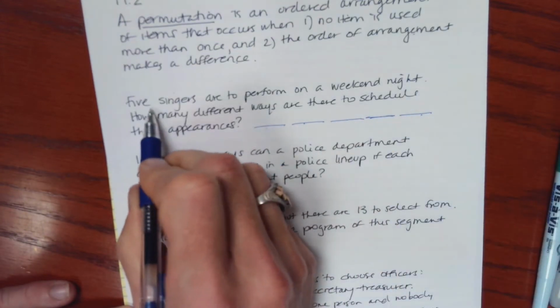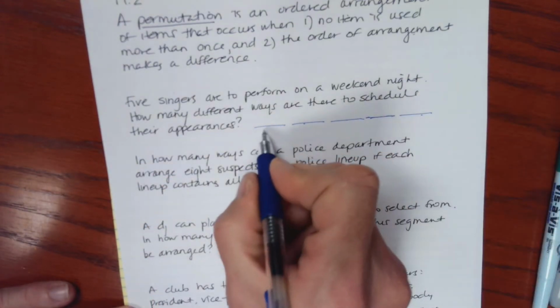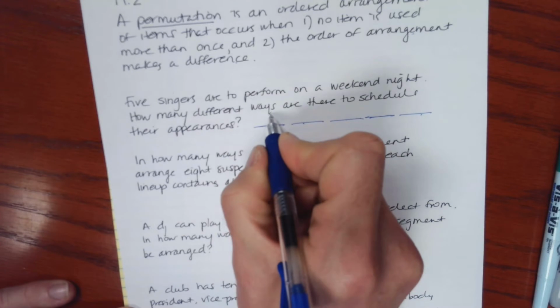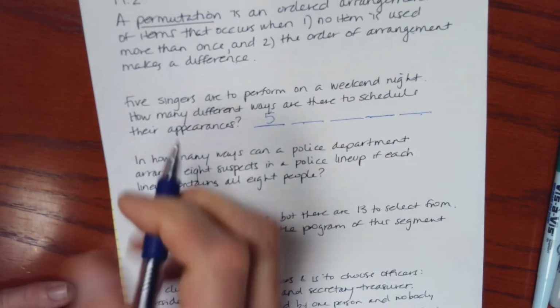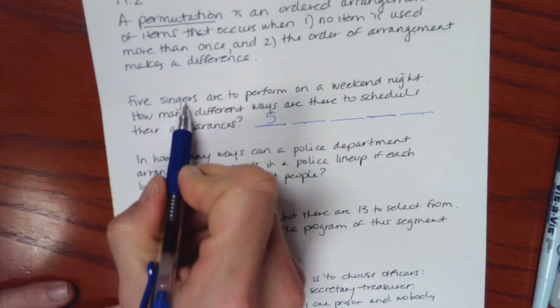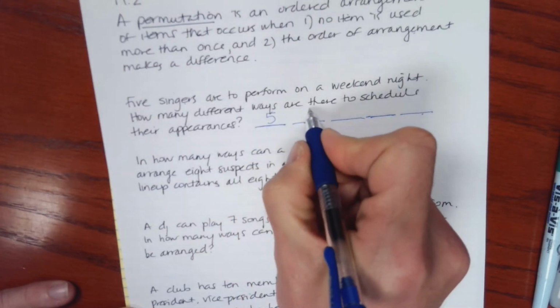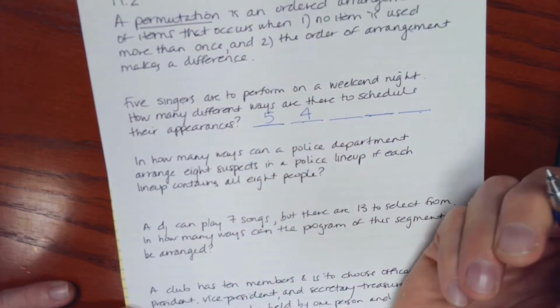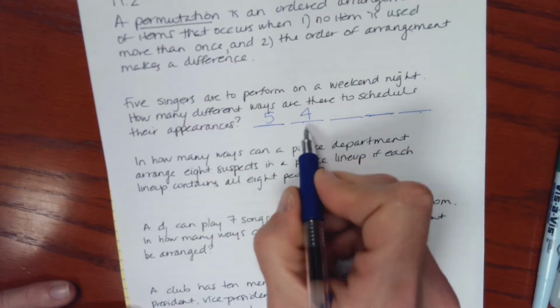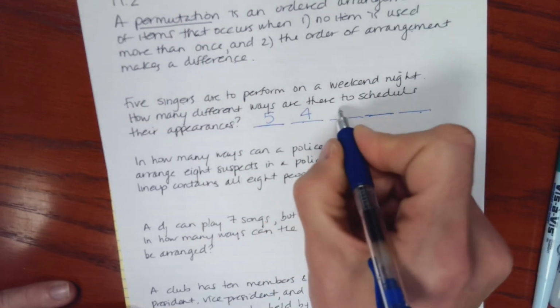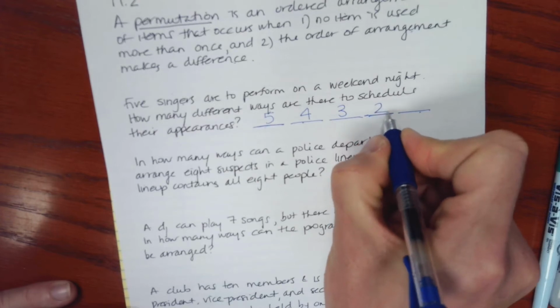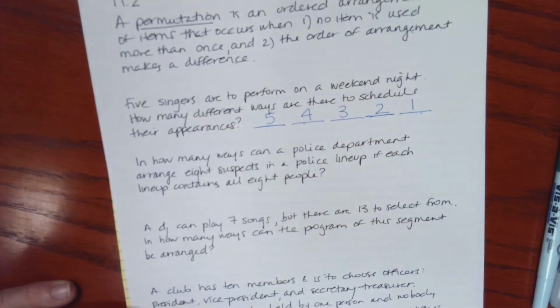Now, if everybody's going to perform exactly one time, as far as who would go first, we would have 5 choices there because there are 5 singers. But after we pick our first place performer, we'll only have 4 to choose from when it comes to picking the second place performer. And then this would be 3, 2, and 1.